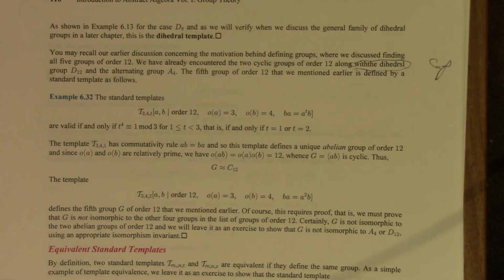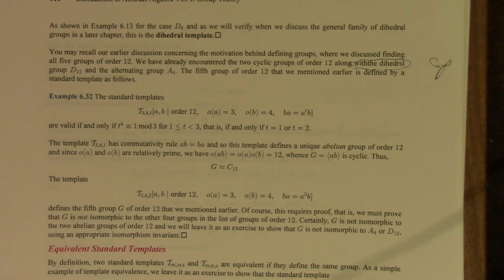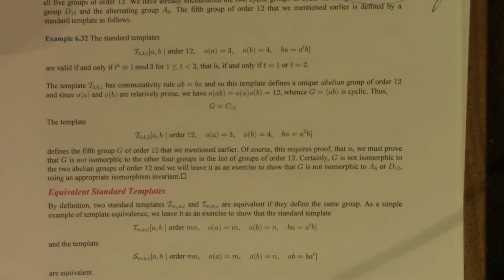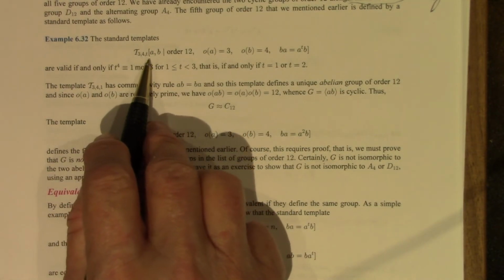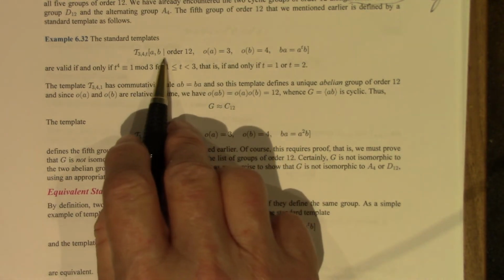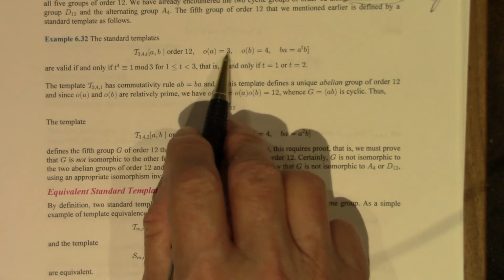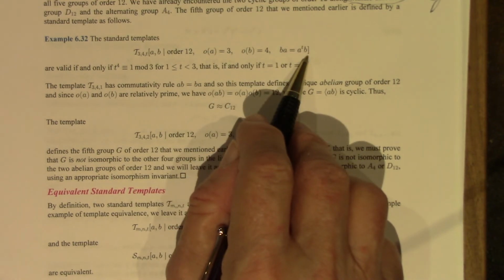We've talked about the dihedral group D12, which is the group of symmetries of the hexagon. And we have talked about the alternating group A4, which has order 4 factorial divided by 2, which is also 12. The fifth group, I mentioned there were 5, the fifth group of order 12, where does that come from? Well, it is defined by a standard template, and it's this one, T34 little t. Order 12, order of A 3, order of B 4, and the commutativity rule.